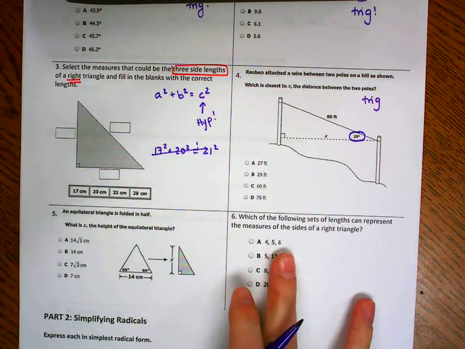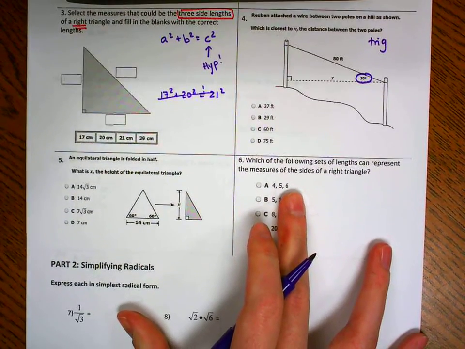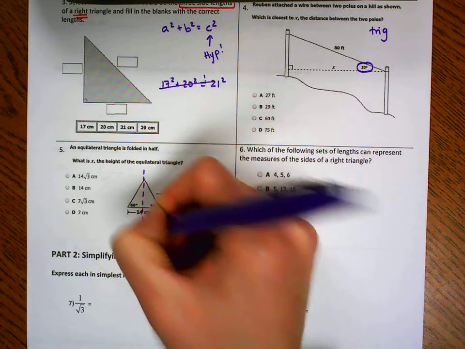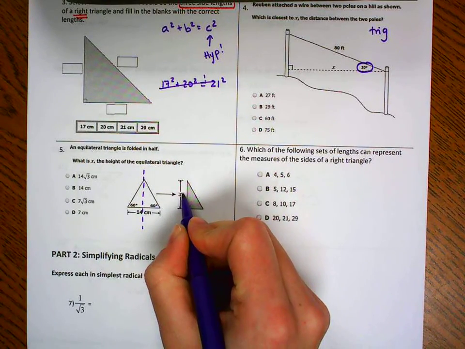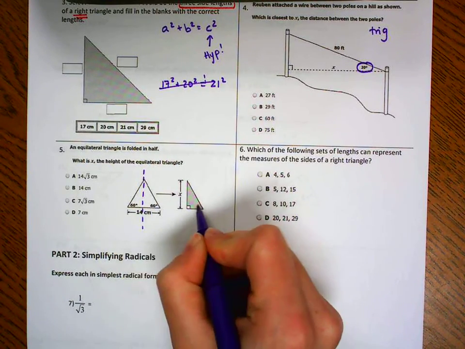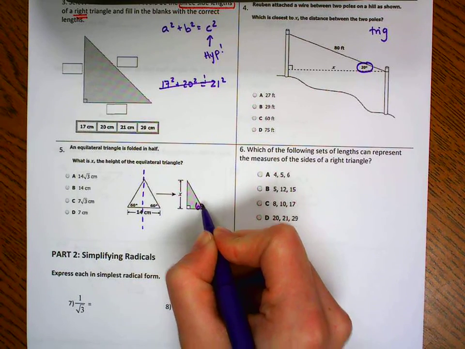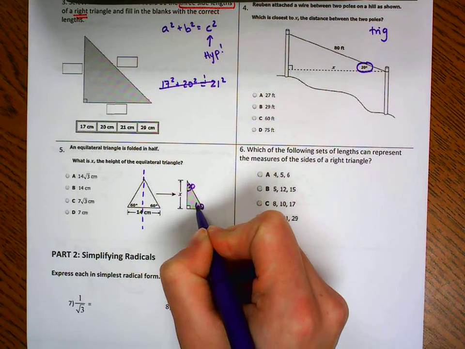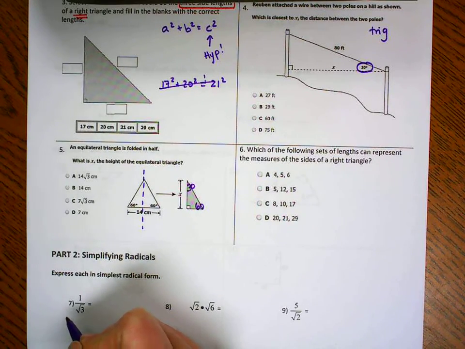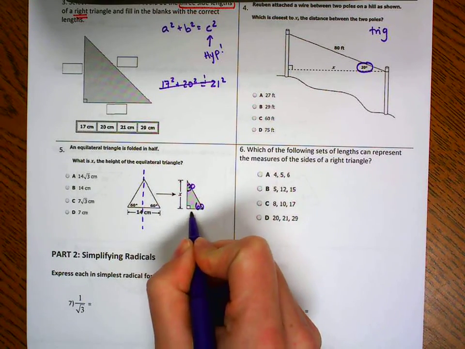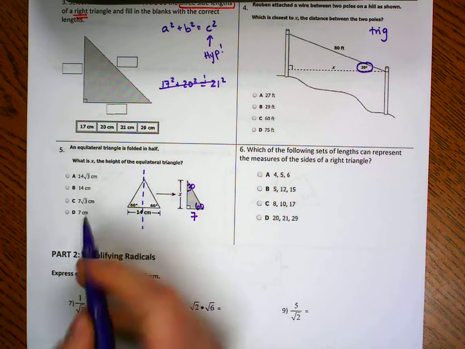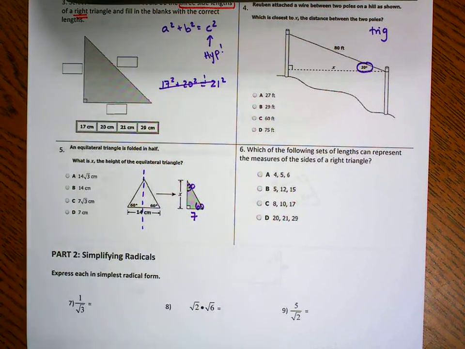Let's do number 5. It says an equilateral triangle is folded in half. So this has just got cut in half. What is the length of x? Well, if it got folded in half, this 60 is going to go right here. That means this is going to be 30. We know these have to add up to 180, so 90 and 60 have already been used up. We've got 30 left. I know since the whole bottom was 14, when it's folded in half, that's going to be 7. So think about your 30, 60, 90 rules and which of these will be your correct answer. Remember, the key's on Blackboard. You can check a little later.